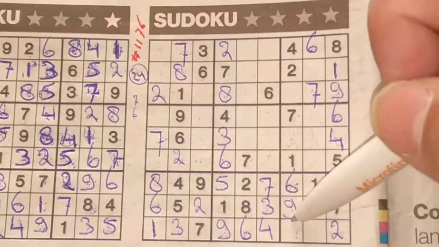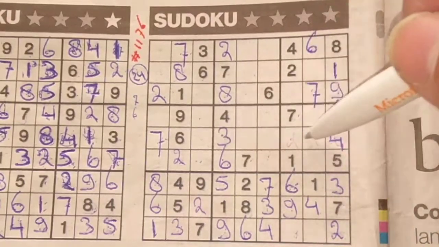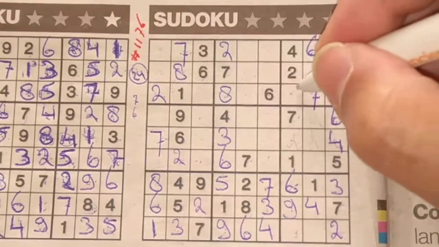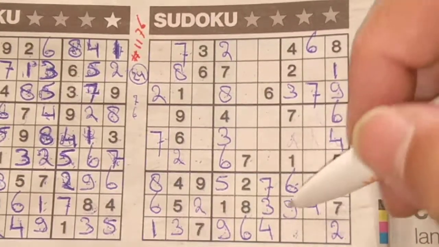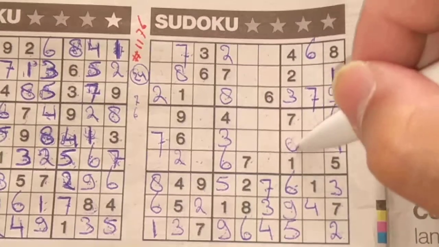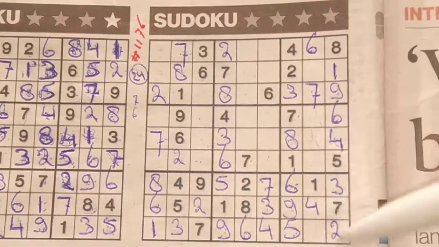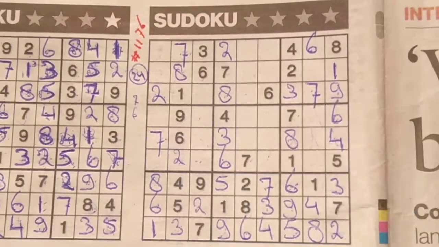We see here 3, no 3 there. Here so 3, no 3 there. The only place for the 3 should be there. 5 and the 8. We see here 5, so no 5 there. 5 should be here and the 8 goes there. One number left in this big square for the number 8.